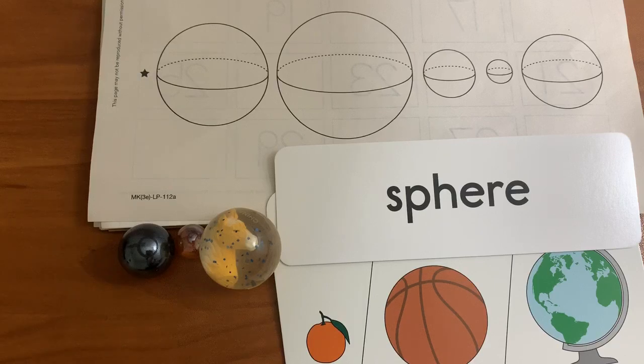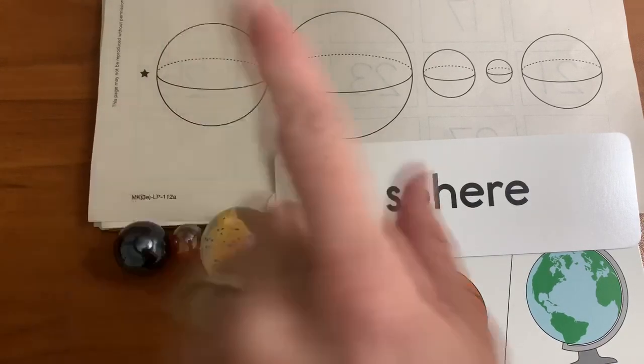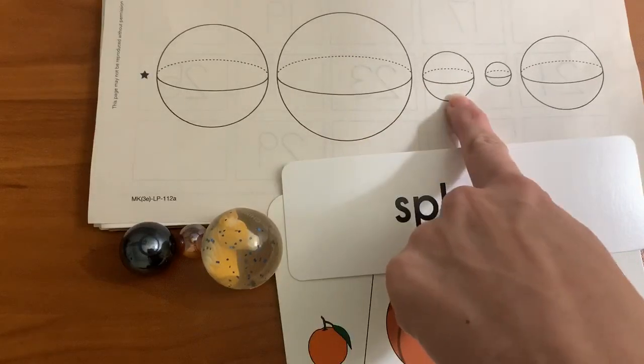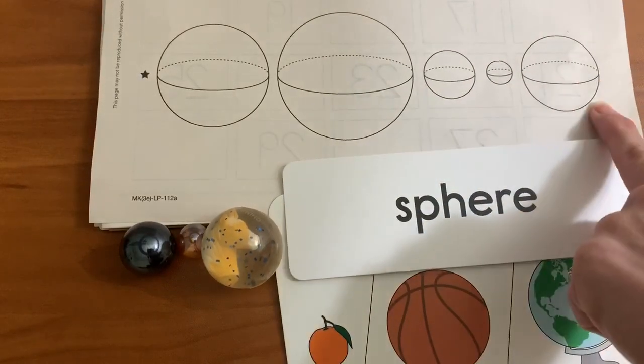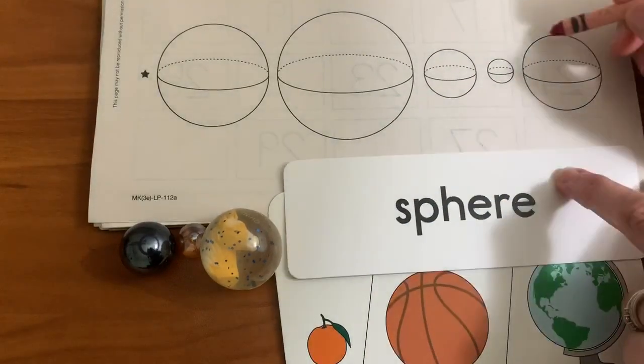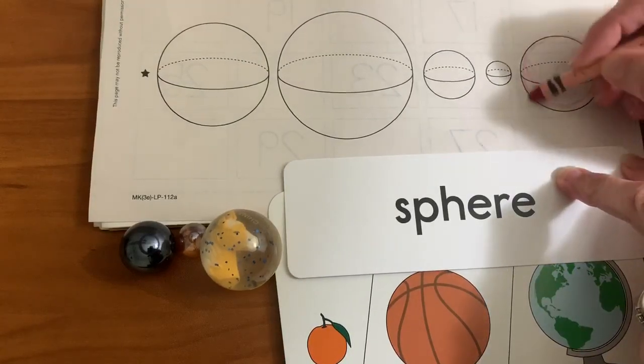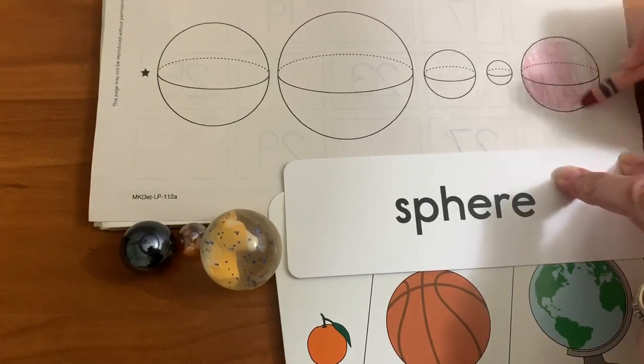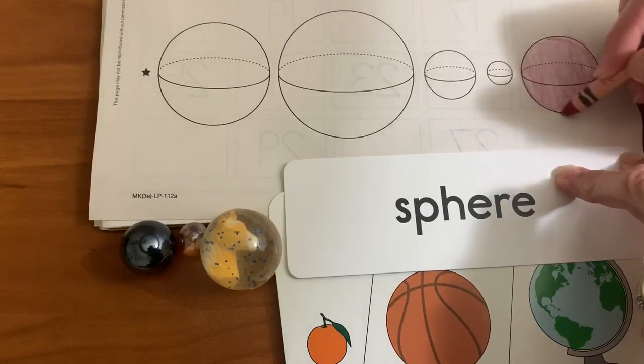We're going to do this one together because it's hard for me to ask you about a sphere over a computer screen. So, first direction says color the 5th sphere red. Count them with me. First, second, third, fourth, fifth. The 5th one we're going to color red. I'm gonna do not a masterpiece, but I'm still gonna try to stay in the lines.